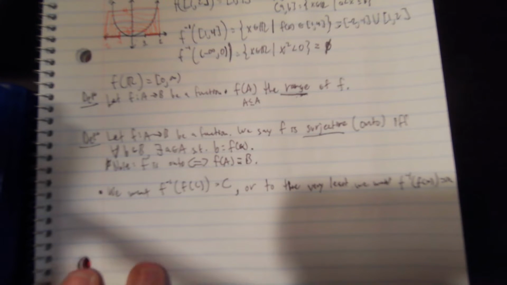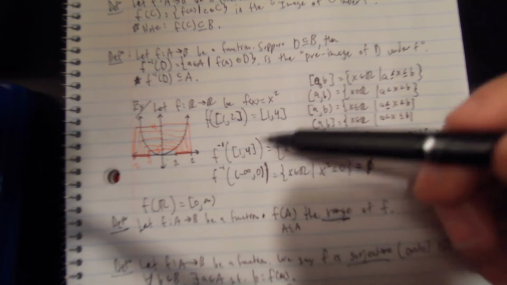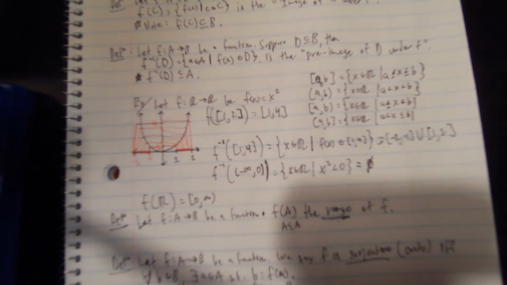Well, why did it fail here? What happened here that was so wrong?